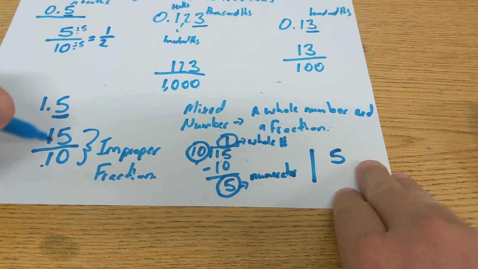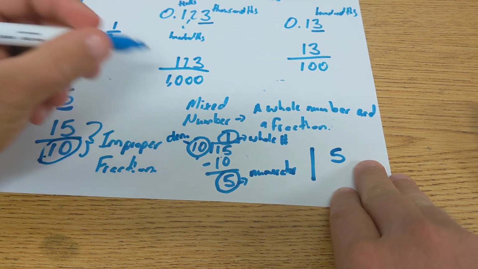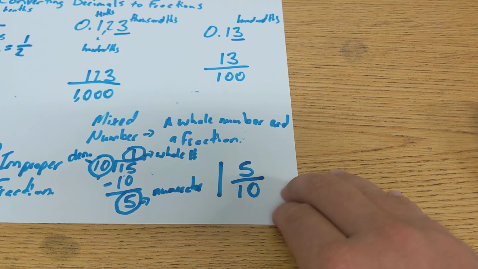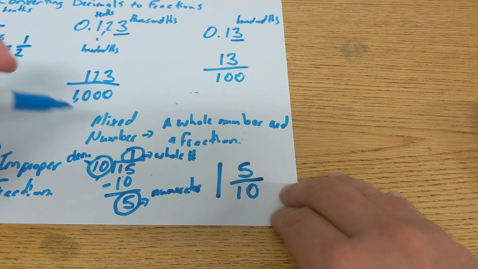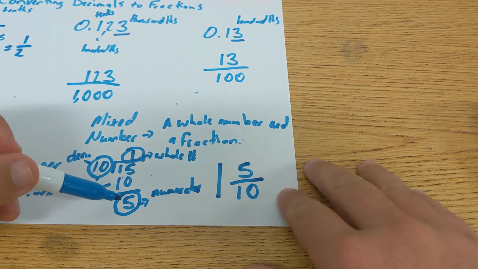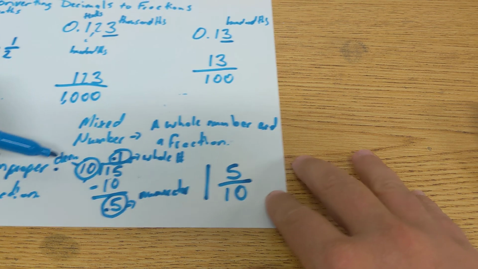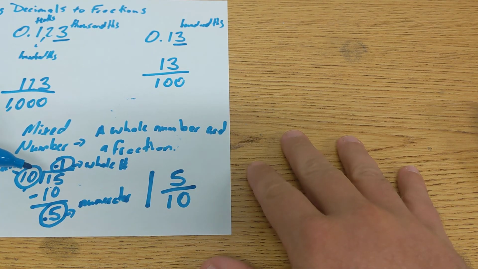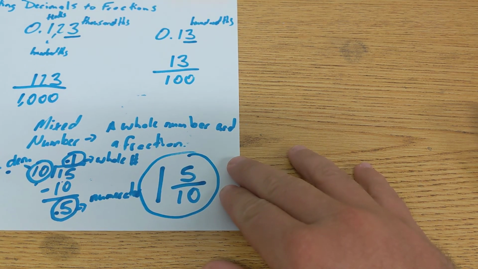And my 10, where did my 10 come from? Let me slide this on over. My 10 was my denominator. So if I tell you to put an improper fraction into a mixed number, we're still going to divide, but when we get to this last step, we're stopping. Because I have my whole number, my numerator, and my denominator. 1 and 5/10. Now, that 5/10 can be simplified, but for right now, that is our mixed number.